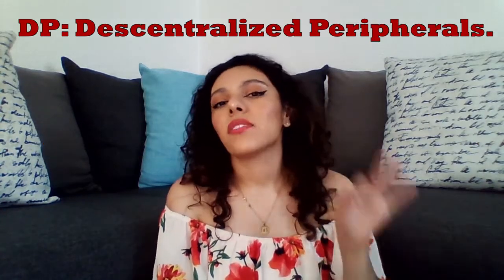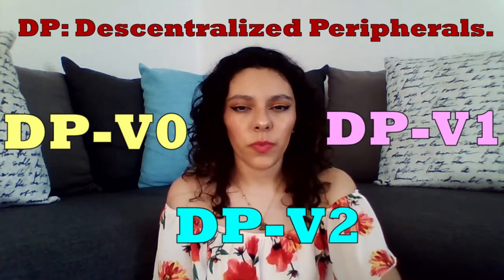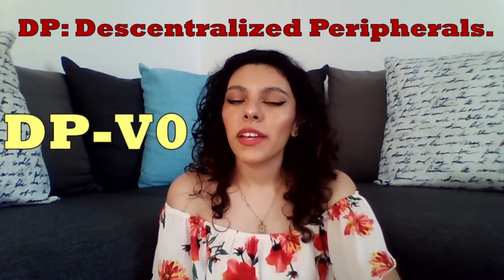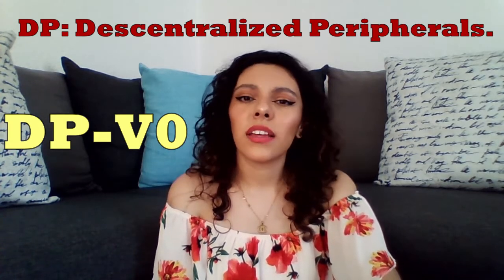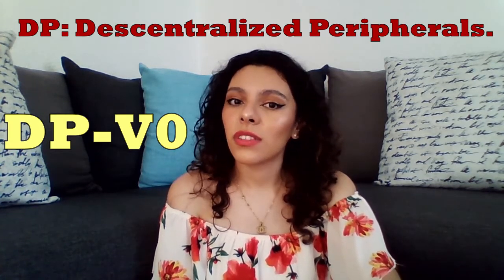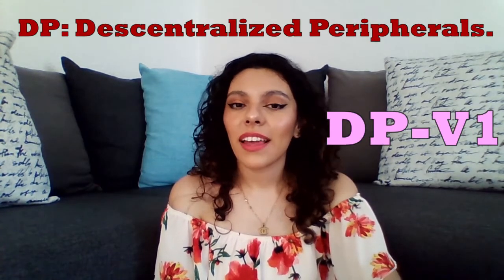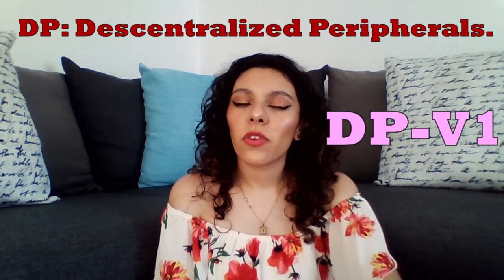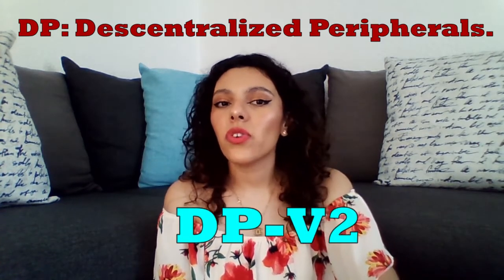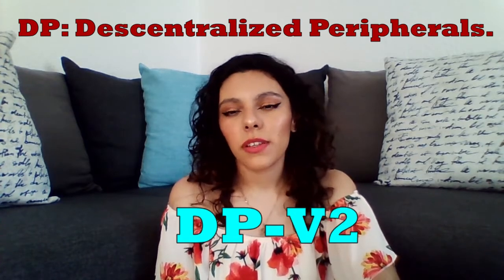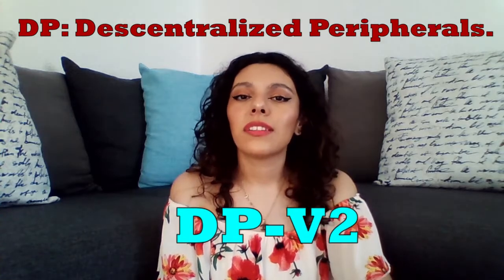PROFIBUS DP has 3 versions: the DPV0, DPV1, and DPV2. The DPV0 provides basic functionalities, including cyclical data transfer, station, module and channel diagnosis, and interrupt support. The DPV1 adds acyclic data communication oriented to transfer of parameters, operation, and visualization. And the DPV2 allows communication between slaves, and it is oriented to drive technology, allowing high speed for synchronization between axes in complex applications.